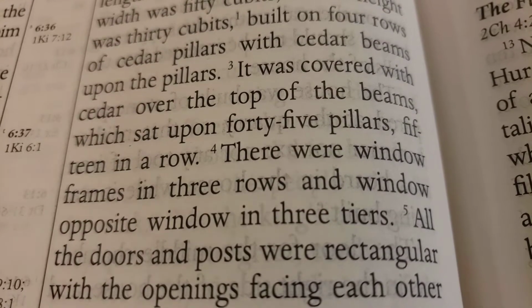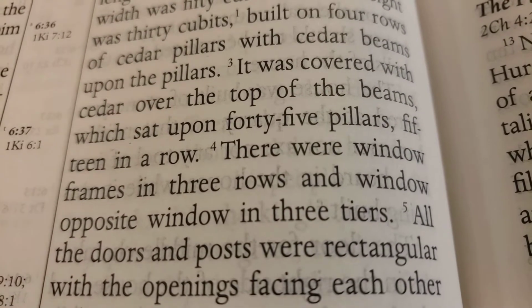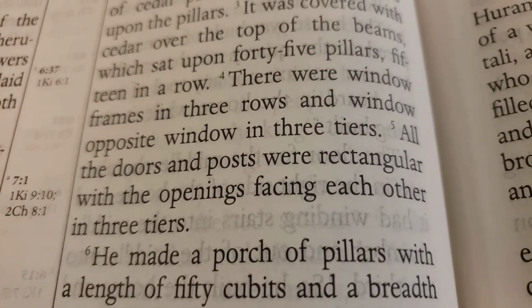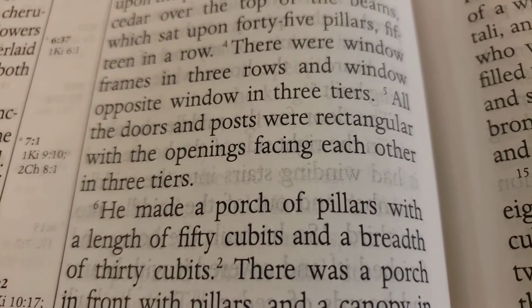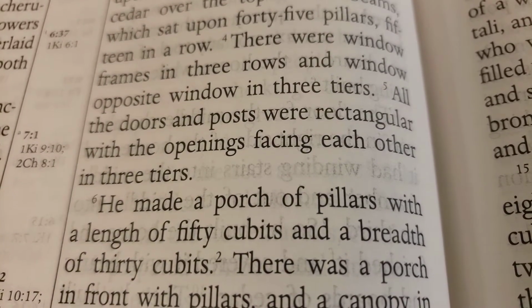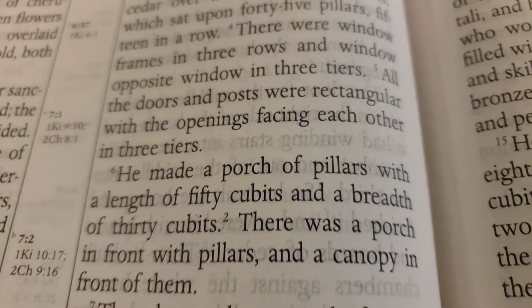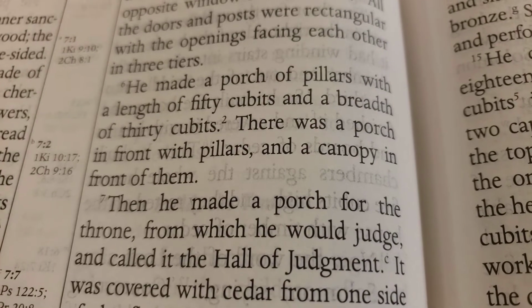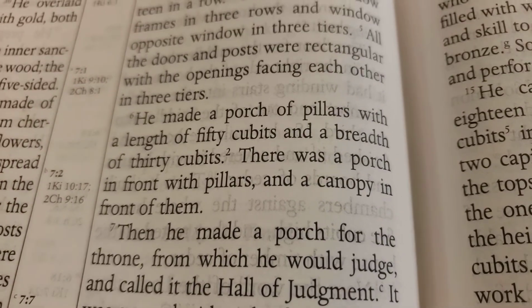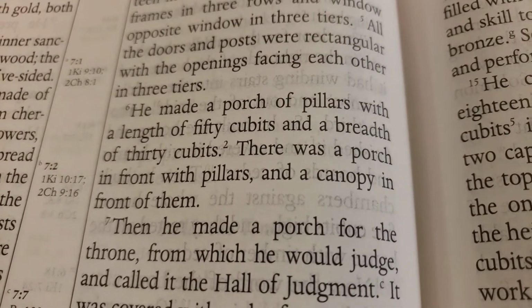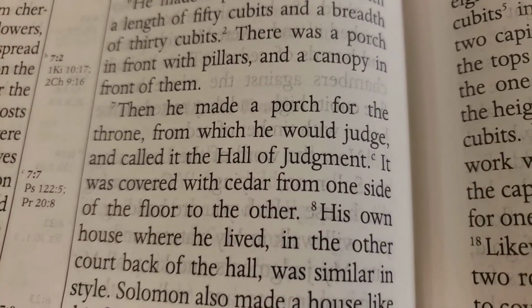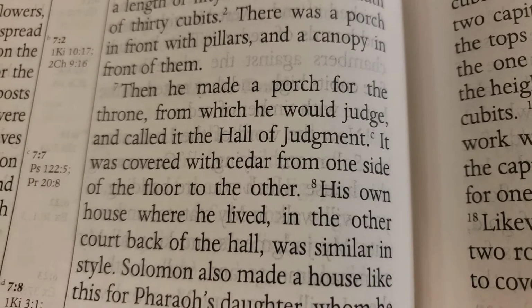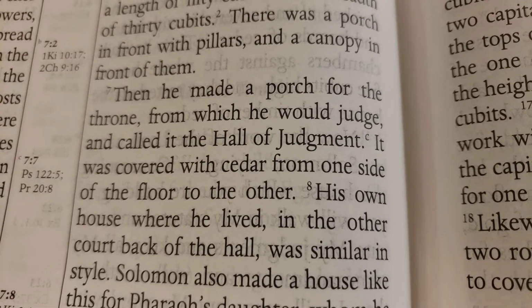There were window frames in 3 rows, and the window opposite window in 3 tiers. All the doors and posts were rectangular, with the openings facing each other in 3 tiers. He made a porch of pillars with a length of 50 cubits and the breadth of 30 cubits. There was a porch in front of them with pillars and a canopy in front of them. Then he made a porch for the throne from which he would judge, and he called it the Hall of Judgment. It was covered with cedar from one side of the floor to the other.